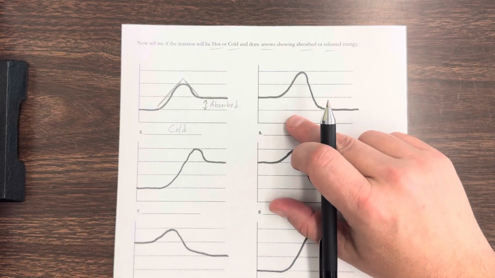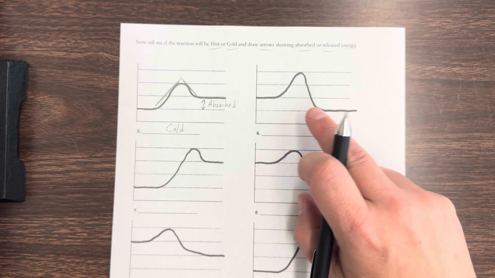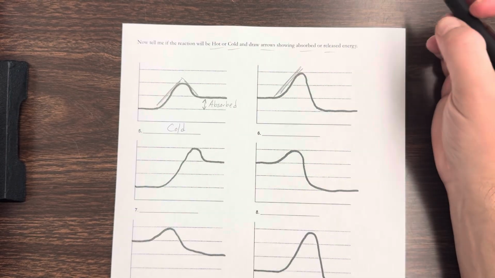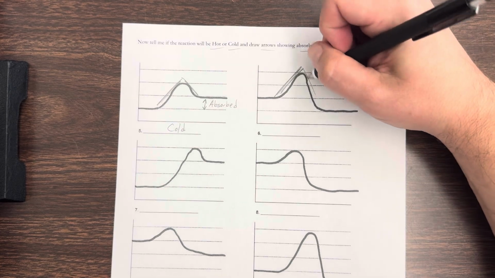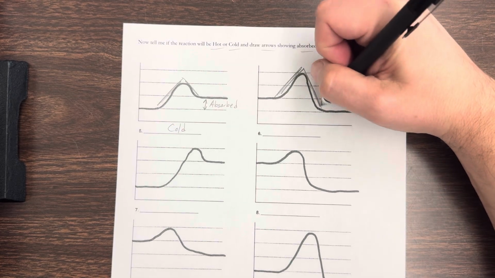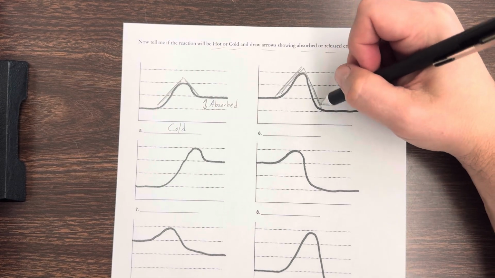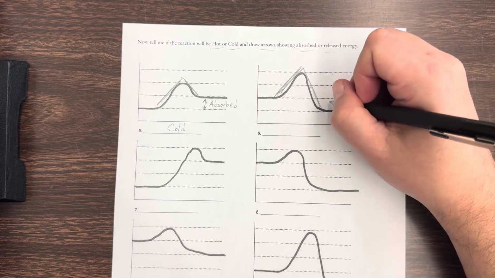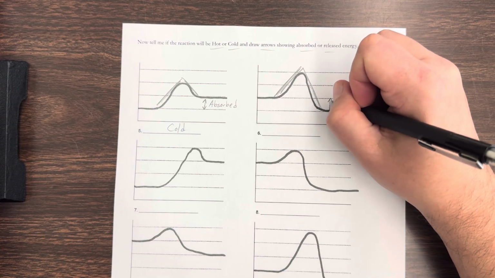All right, now, let's see here. This example looks a little different, right? This is how much energy went into breaking the bonds, and this is how much energy was released. So more was released than went into breaking them. Okay, that means we have some extra, and our extra amount is this.